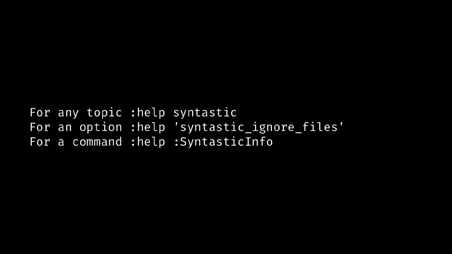And then if you do :help and then colon, it's a command. So when you start to tab complete the help, you kind of know what type of help or what type of thing you're looking at just in the completions. So it's kind of nice. And you'll see all that stuff in the help files itself. And I'll show an example in a little bit of what help actually looks like.